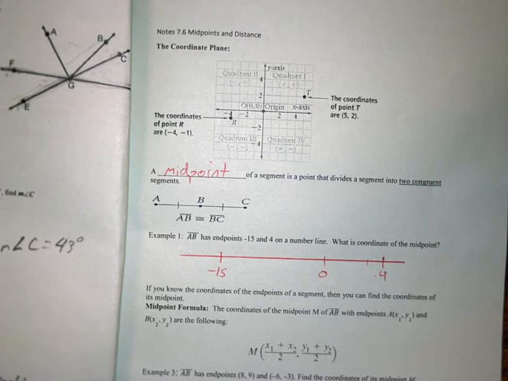So any ideas of how to find the middle of that? Add them together, divide by 2. You want to find the distance between them and divide by 2.